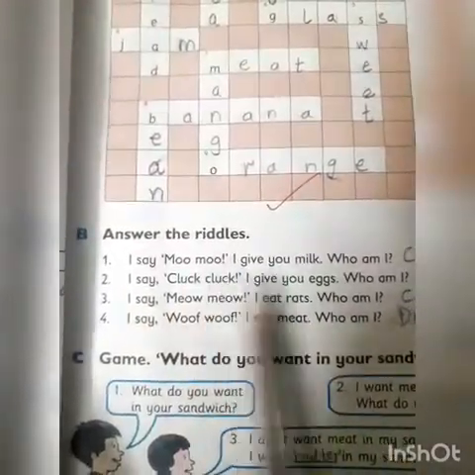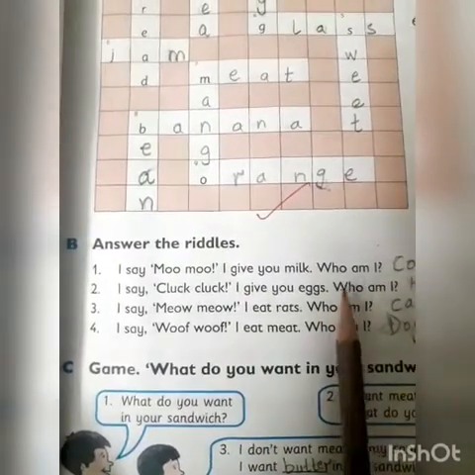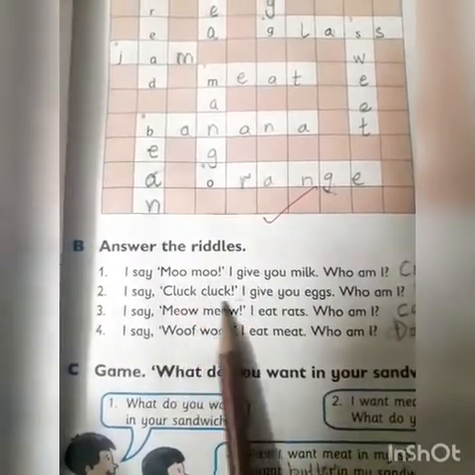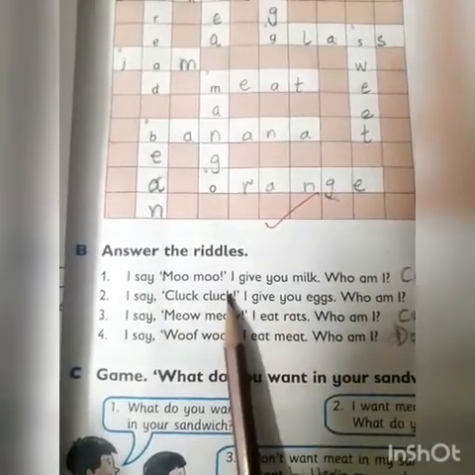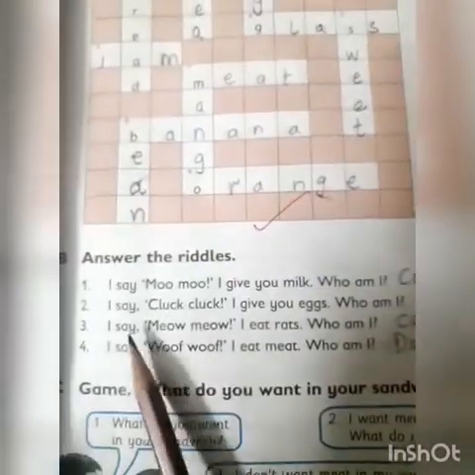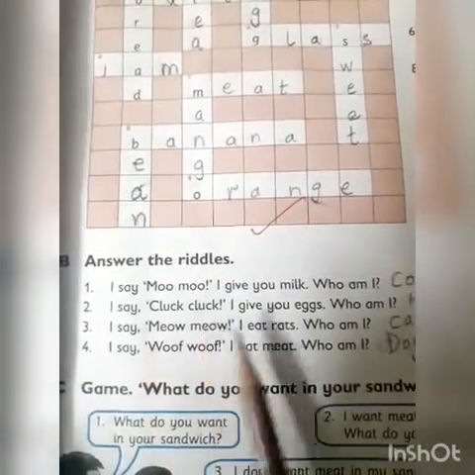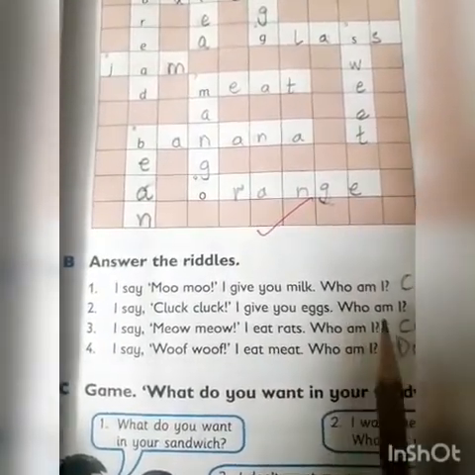COW. I say cluck cluck. I give you eggs. Who am I? Which animal has the cluck cluck sound? Yes, it is a hen. Write it here. HEN. I say meow meow. I eat rats. Who am I? Yes, you all know it is a cat.